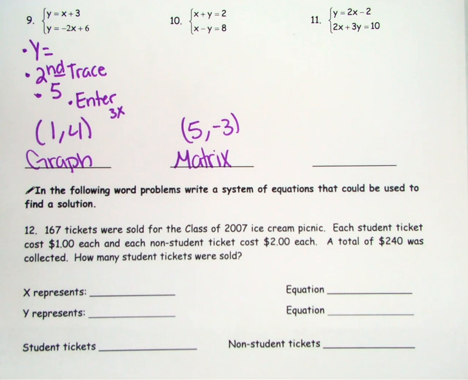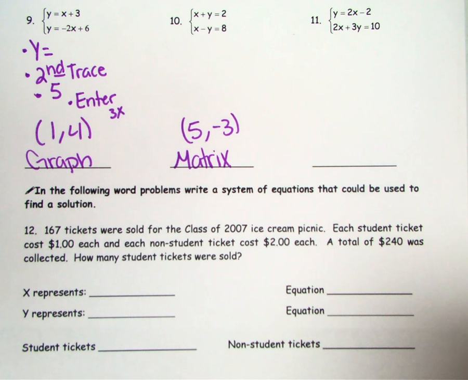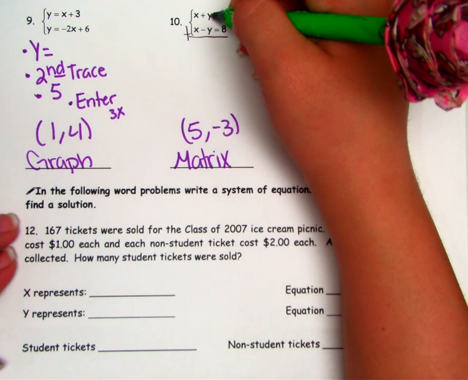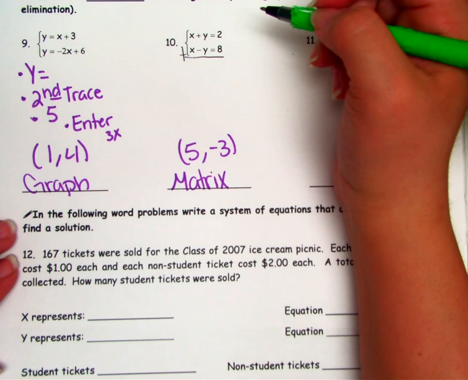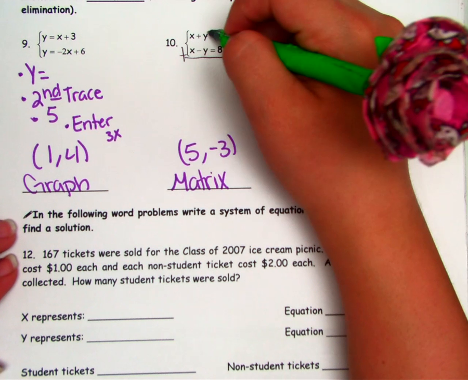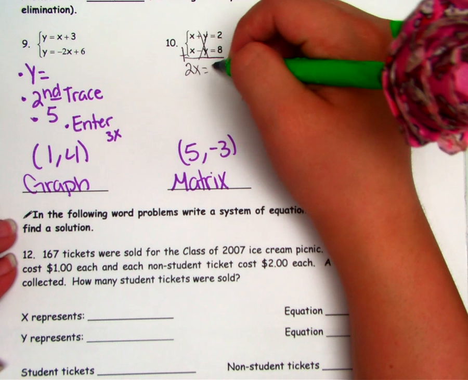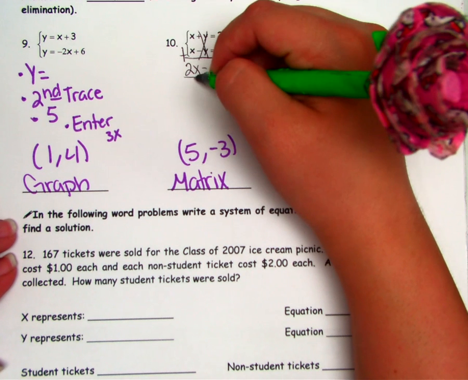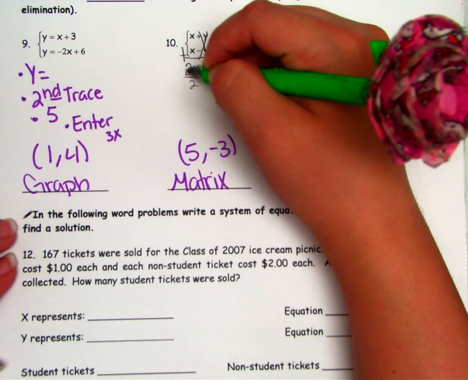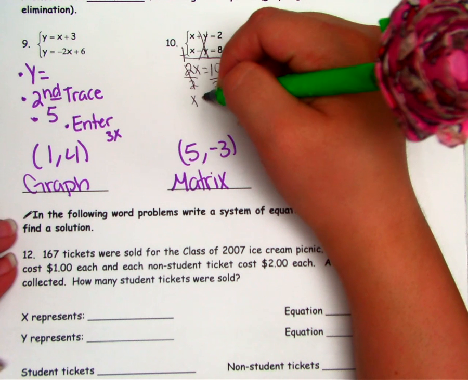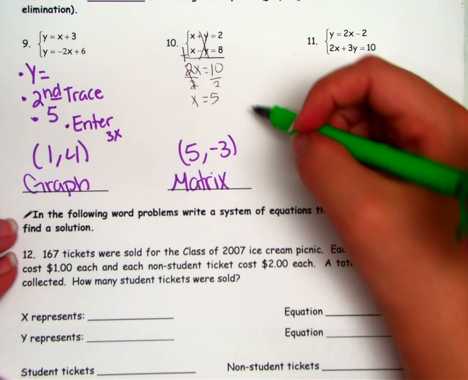Now, if I did want to do elimination, what I can do is I notice my y's cancel out when I add these together. x plus x gives me 2x. 2 plus 8 gives me 10. Divide each side by 2. You get x is equal to 5, which is what our matrix told us.